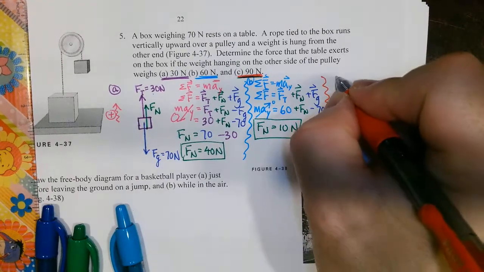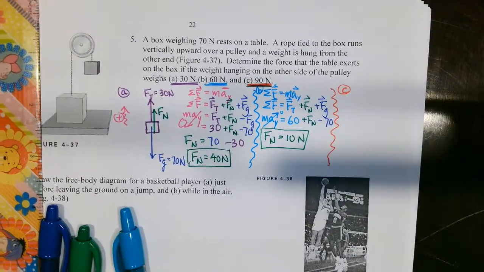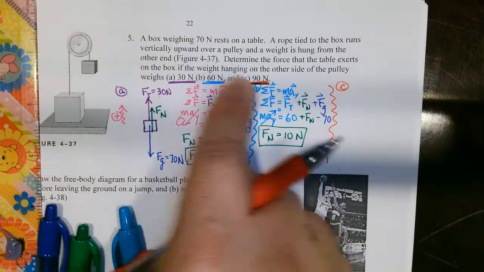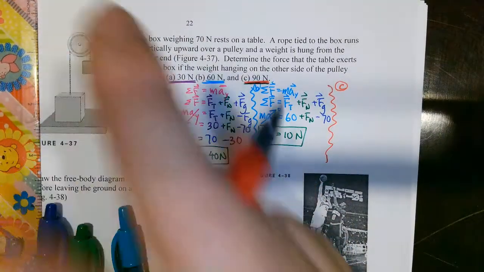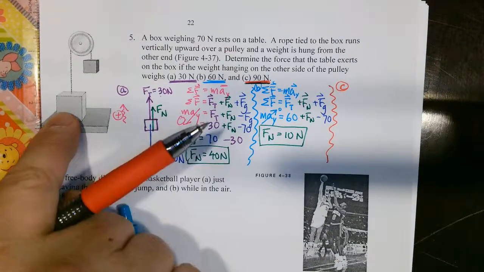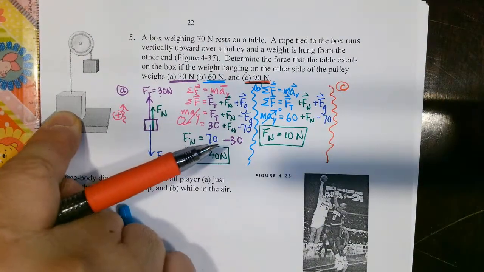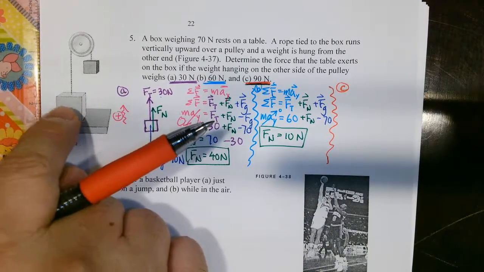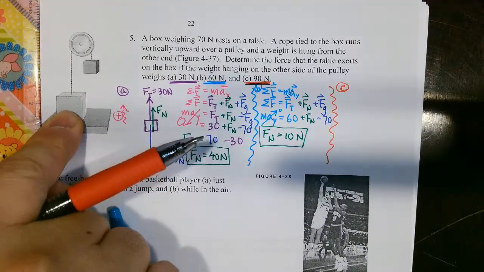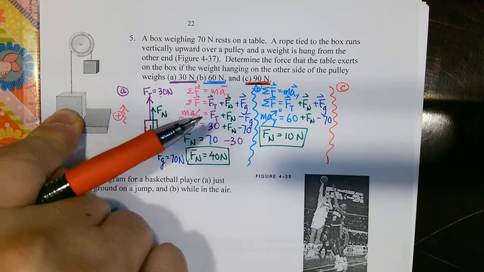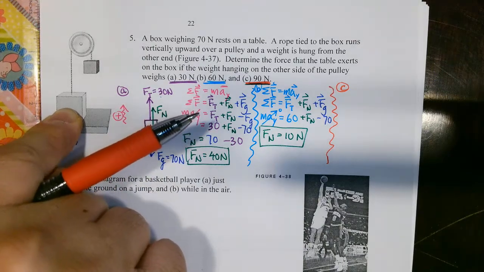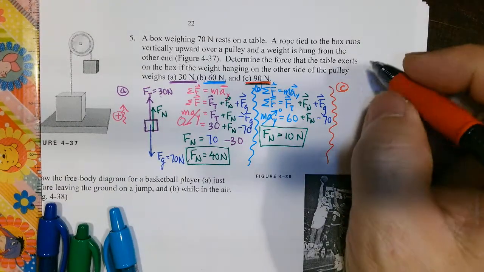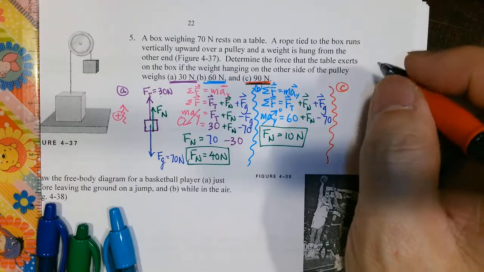Now for part C, right? I'm going to hang 90 newtons of force here. And this thing is only 70 newtons. So what's going to happen? Will this get lifted? Come on, it's yes or no. Yes. Thank you, Sean.